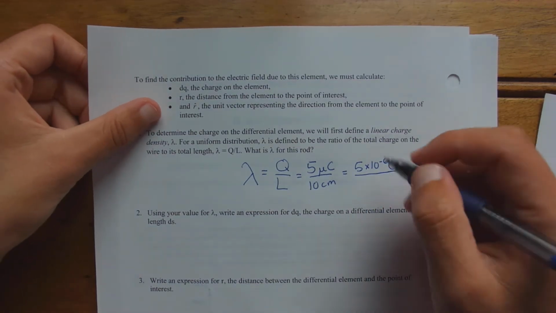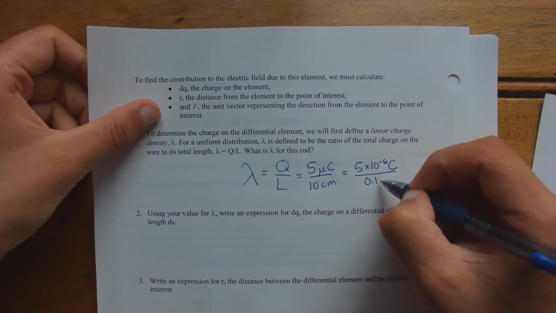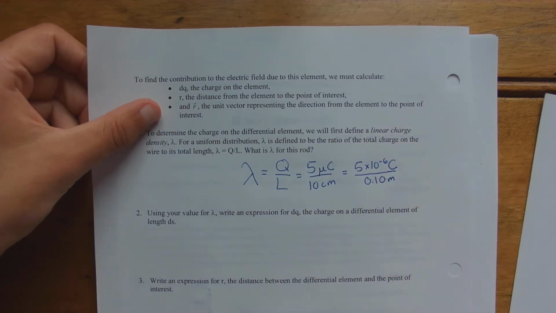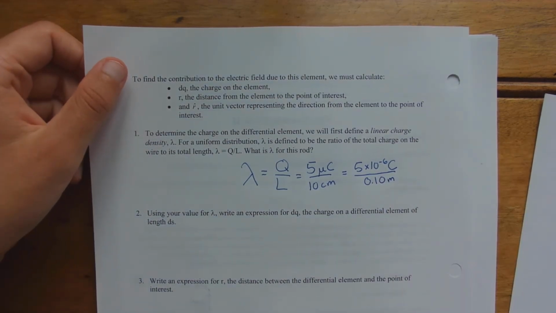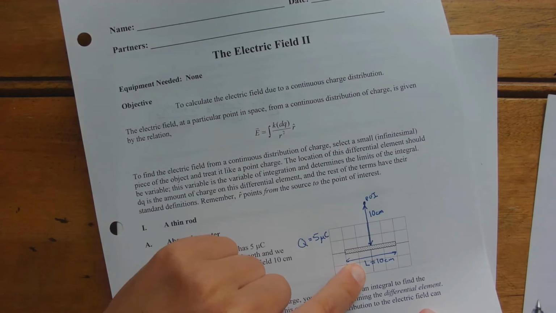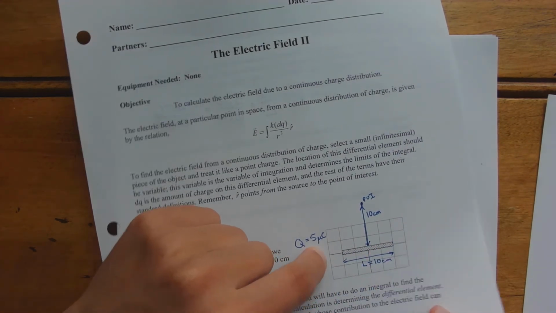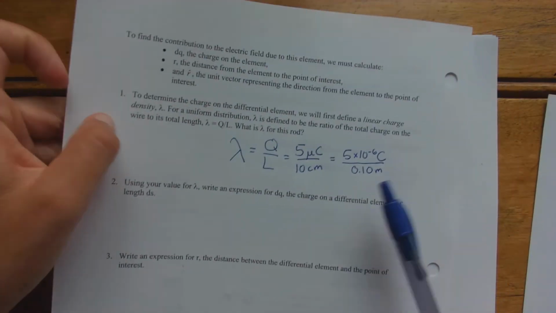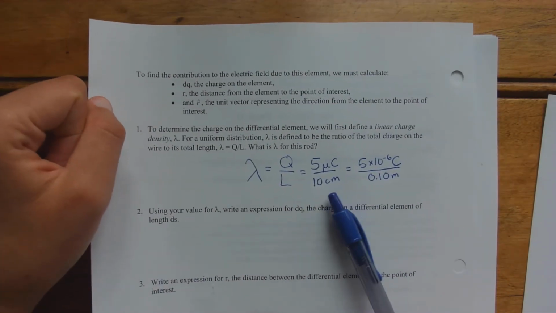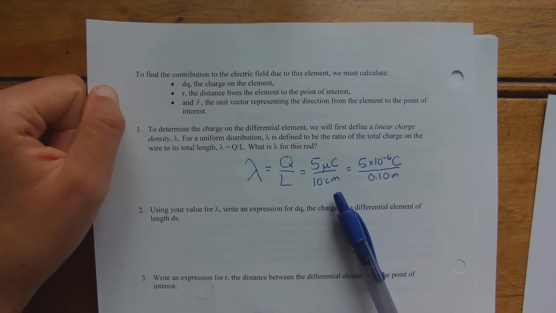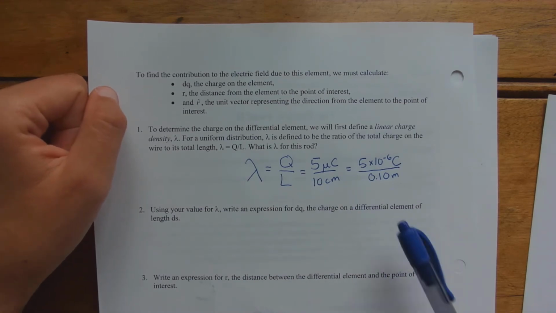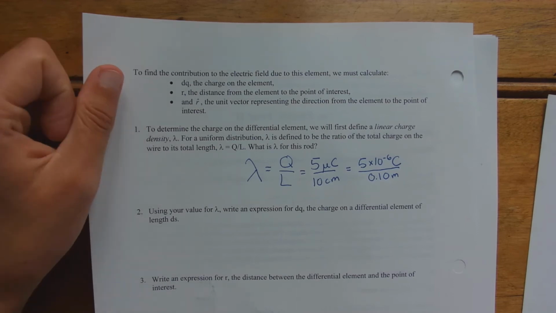So this is 5 times 10 to the negative 6 coulombs. And 10 centimeters would be 0.10 meters. If you want to leave it as centimeters, you could do that. Your limits of integration, which come from the length of the rod, you would either be in centimeters or meters. But if you're going to keep this in centimeters, then I would keep all the other length measurements in centimeters also until you get to the very end. Or you could change them all to meters now.